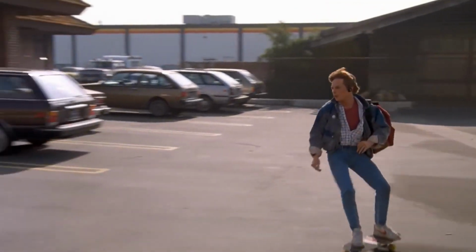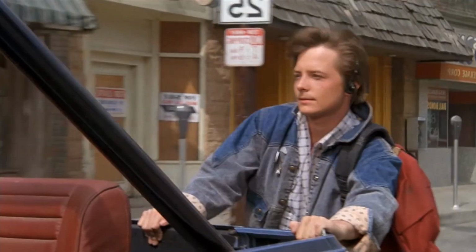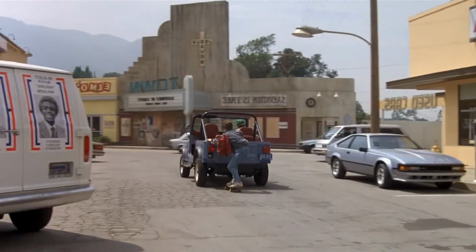But for students of good writing, Back to the Future is a masterfully crafted script. Let's take a look and see what makes the story tick.